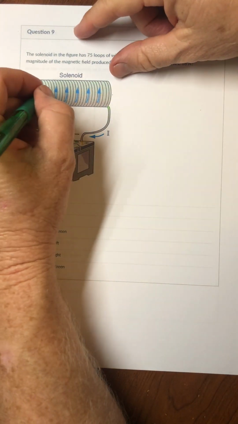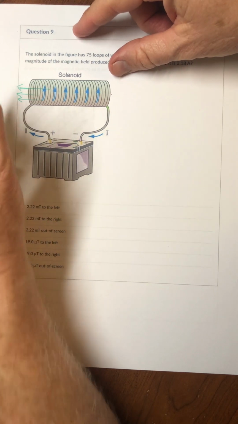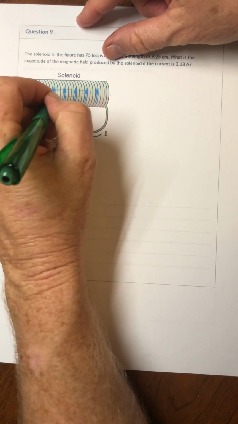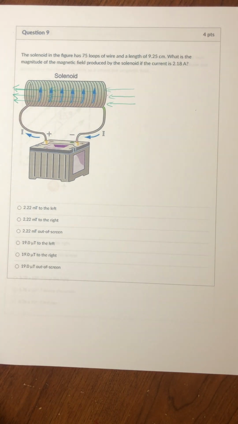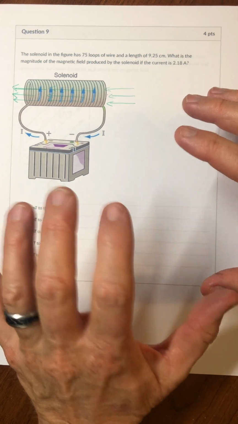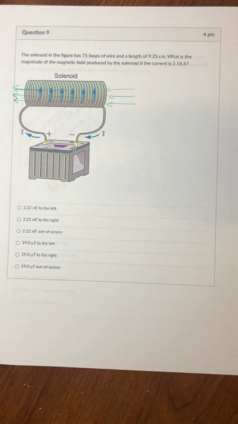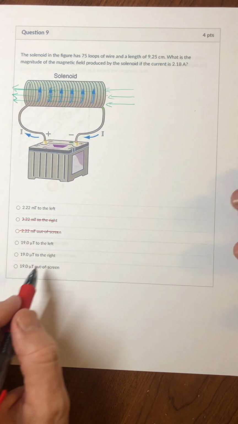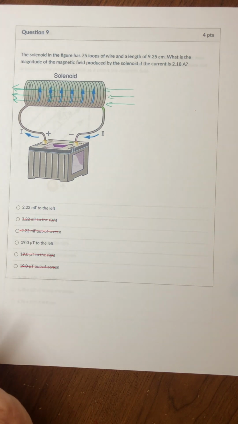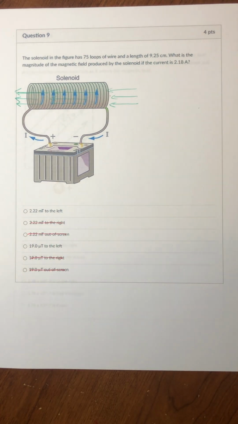For whatever reason, I like to use the green marker, or pen in this case, as the direction of the field. One thing I see right away is that, as I have this coil, this solenoid, the field is going from the right to the left. It's not to the right, it's not out of the screen, it's to the left. And I guess that alone narrows it down to just two options here. And then now we've got a calculation to do.